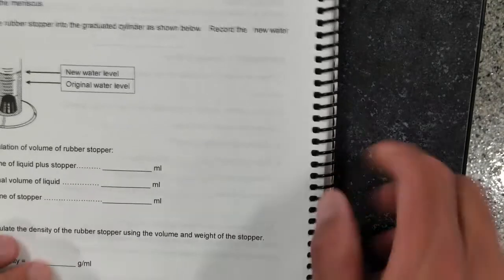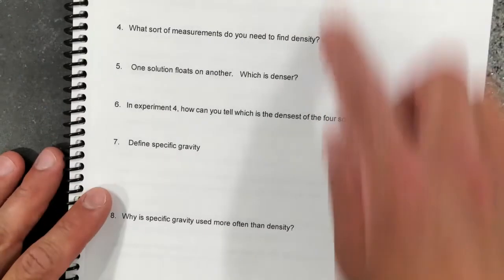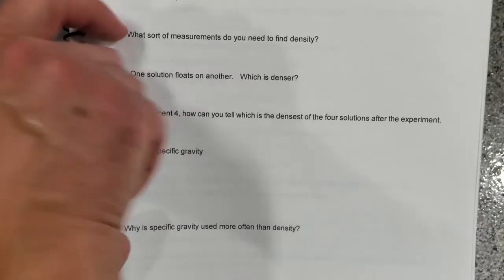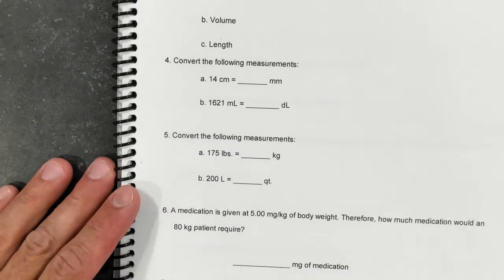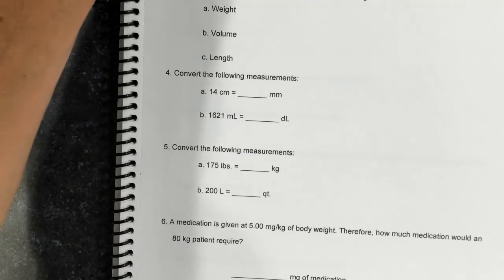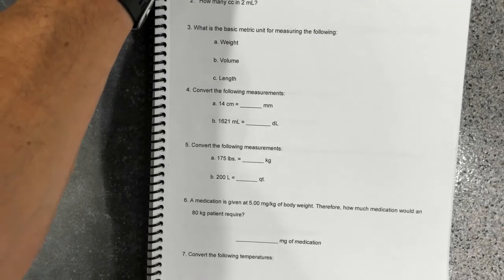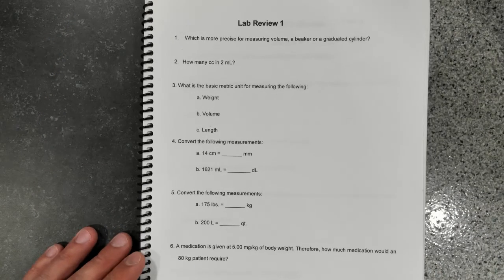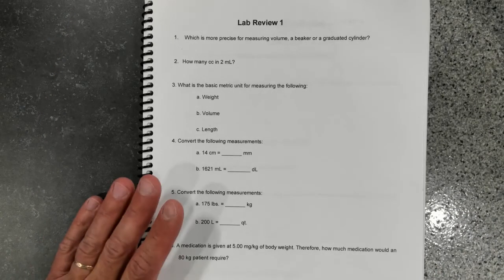You also need to do these pre-lab exercises for labs number 3, 4, and 5, and for labs number 1 and 2 you need to do these review exercises. Let me zoom out, which you have to do by yourself. Okay, lab review number 1, you need to submit it on the Blackboard. Okay, you have to do it by yourself.